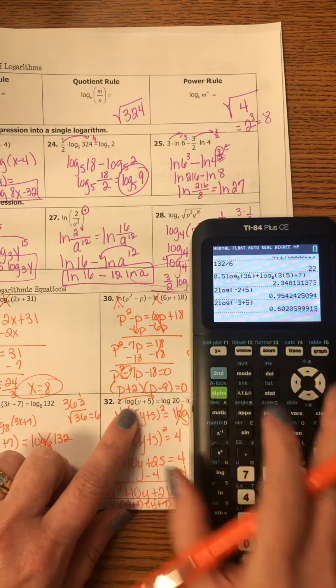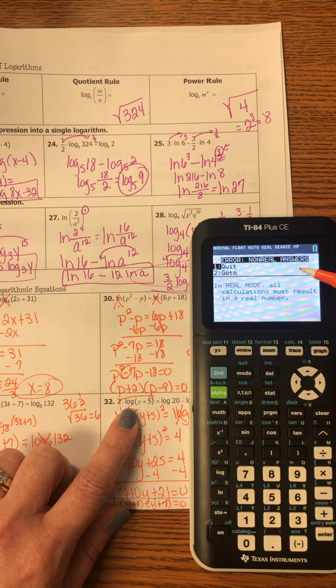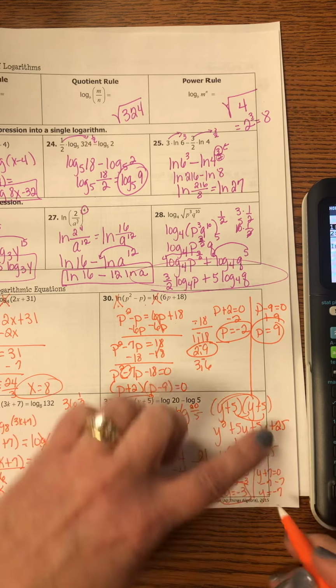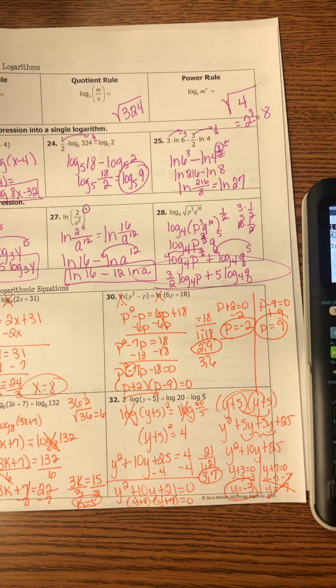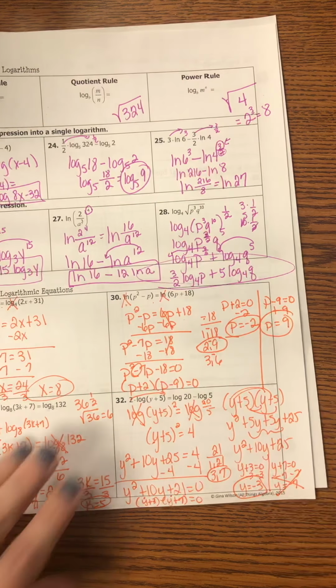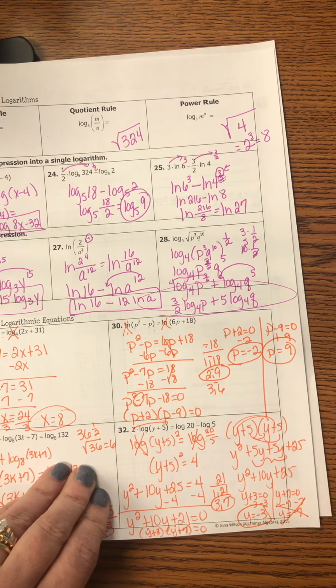Now let's check negative 7. 2 times the log of negative 7 plus 5. Oh, non-real answer, because when you plug in negative 7 plus 5, you get a negative 2. So that tells me that negative 7, while a solution to the equation, is not a solution to the logarithm. It's an extraneous solution. So negative 3 is the only answer that we can use that'll work there. Okay, looking on the back.